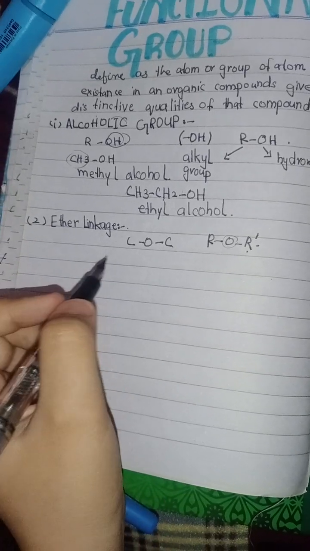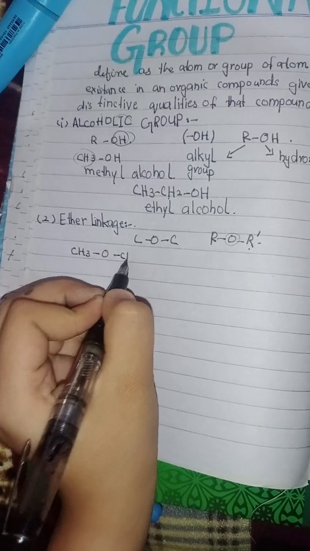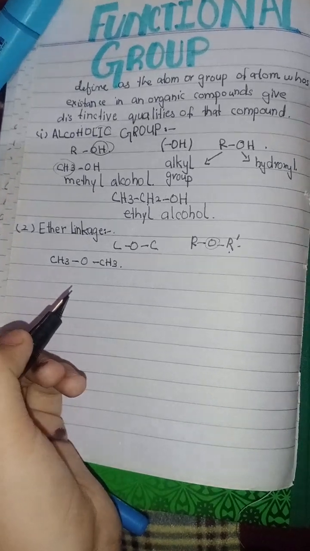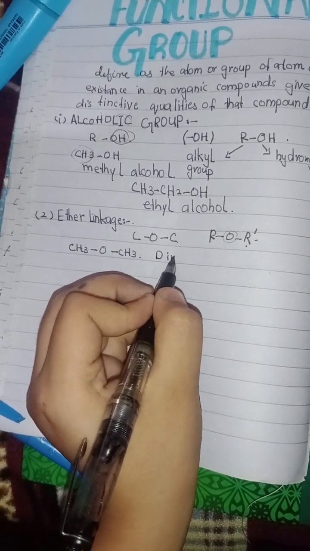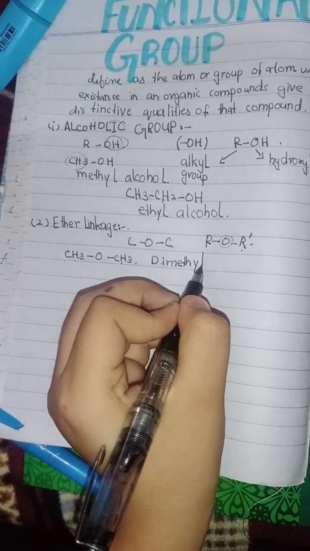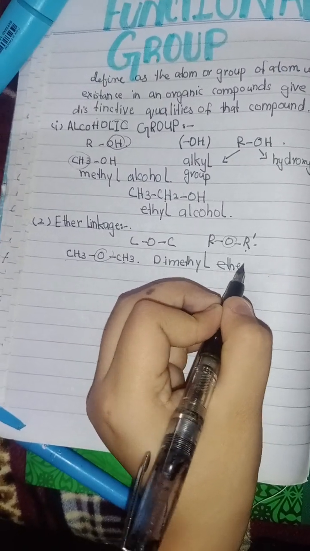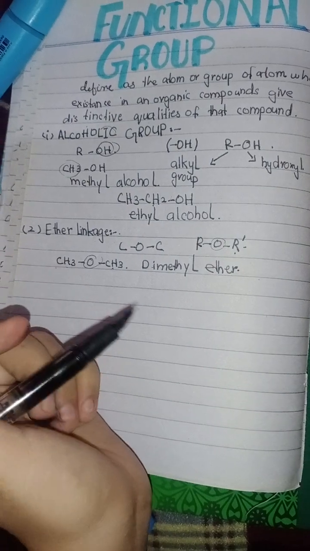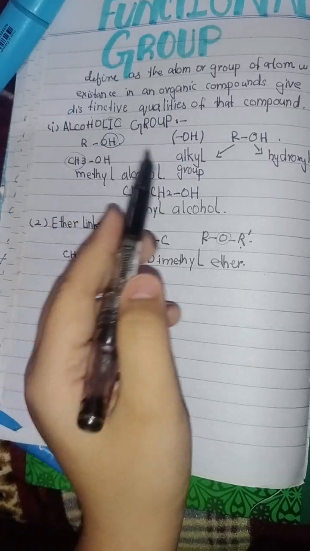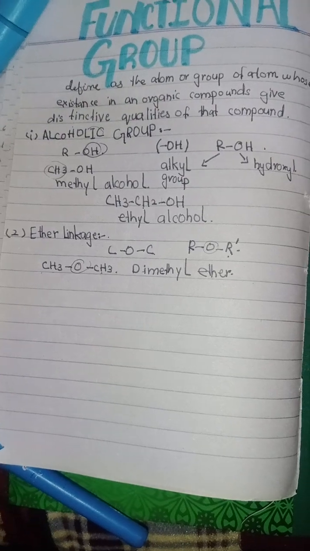So let's take one example: CH3OCH3. Now what is it? This is dimethyl, where di means two, methyl, dimethyl, and which group is this? Ether, dimethyl ether. So this is how you have to remember the general formula and the functional group of any group, or functional groups. So here we have another one.